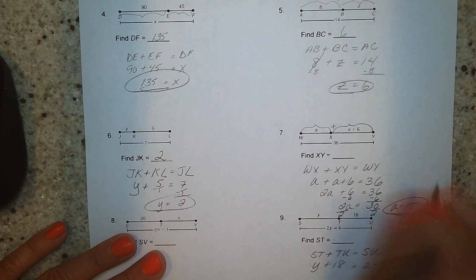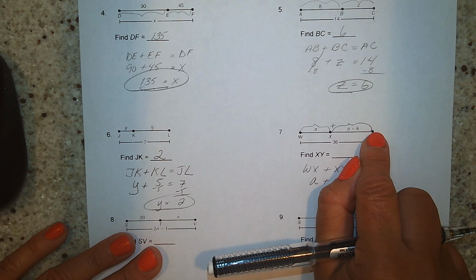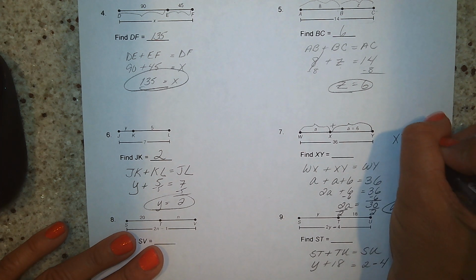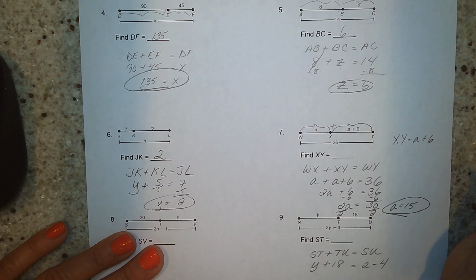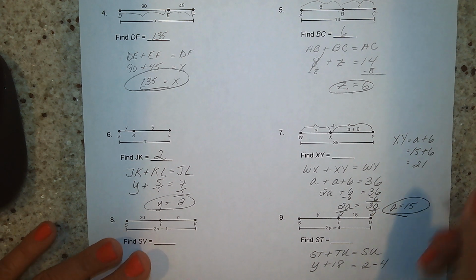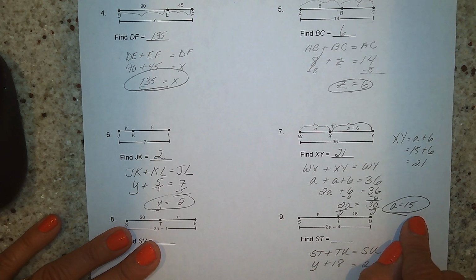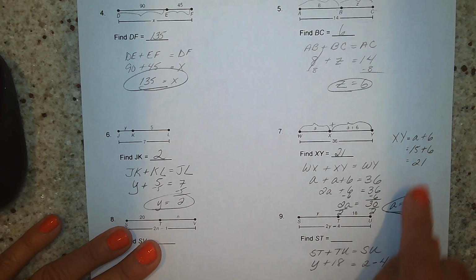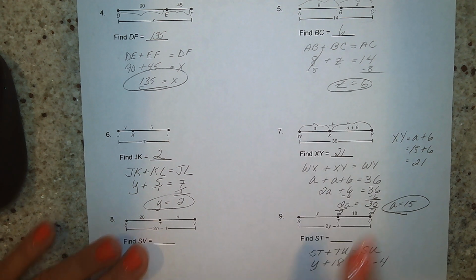Now, that's our a value. We have to find XY. XY is a plus 6. So you have to be careful on this one. You're going to have to substitute. XY is equal to the a plus 6. So we have to plug in that a of 15 plus 6, and we come up with our answer of 21. So be very careful with that one because you have to plug in. Even though we got our a to be 15, that wasn't our final answer. We had to substitute in to find that final answer, that length of XY.